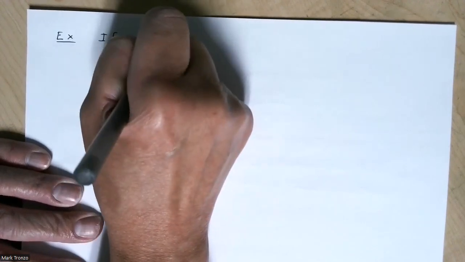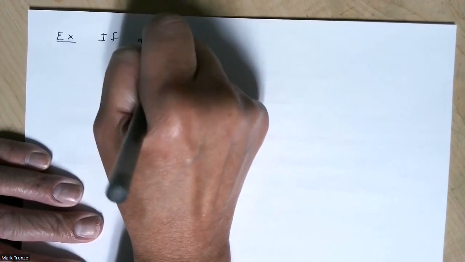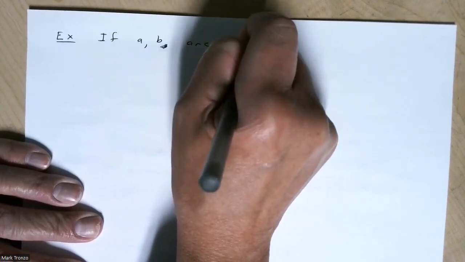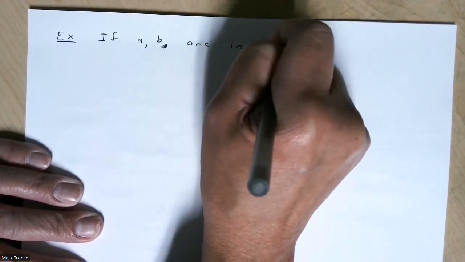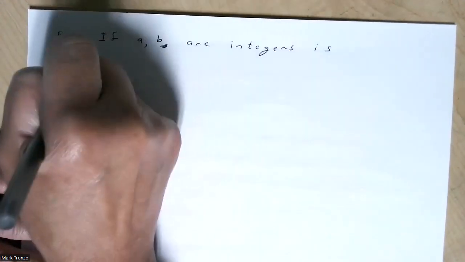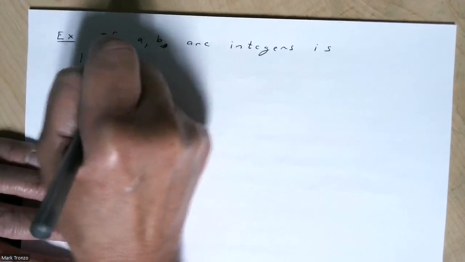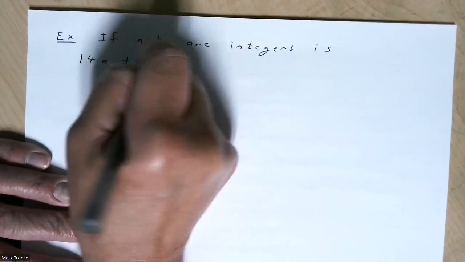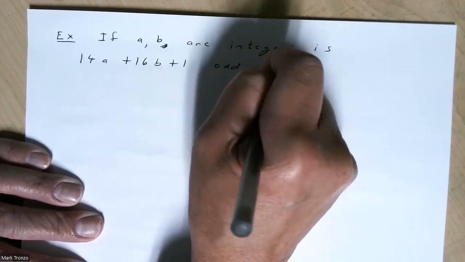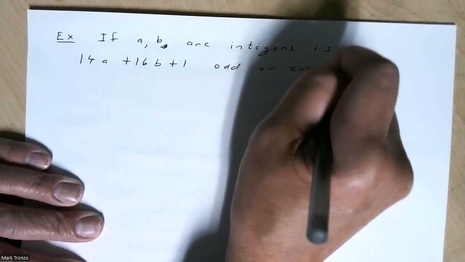If a, b are integers, is 14a plus 16b plus 1 odd or even?